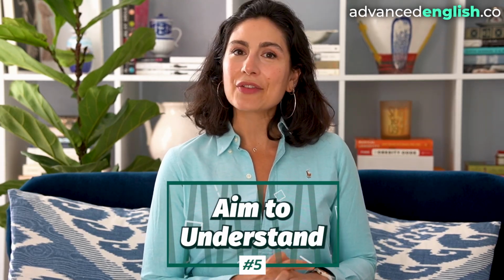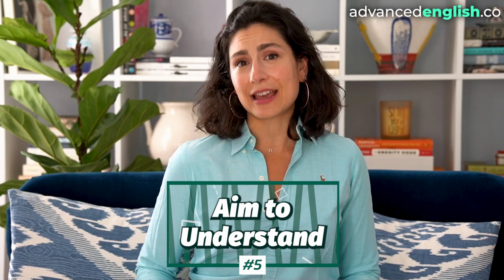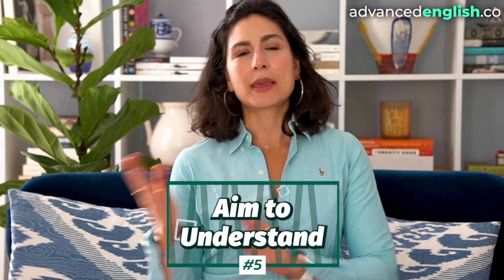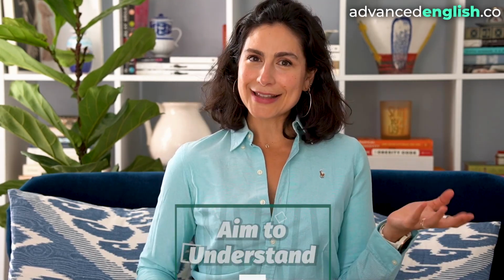Strategy number 5, aiming to understand. So this goes for people and for concepts. For example, when you bring a curious mindset to the conversations that you have with people, it focuses your attention on understanding the other person. This type of kind-hearted curiosity cultivates empathy. And I say kind-hearted curiosity because it's the type of curiosity where you really want to get to know the person and you really want to understand them.